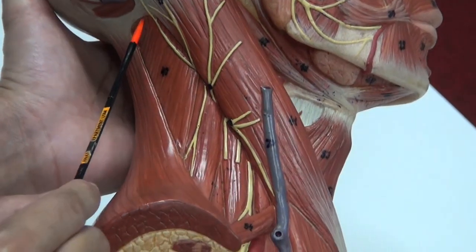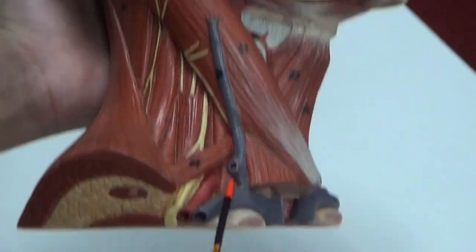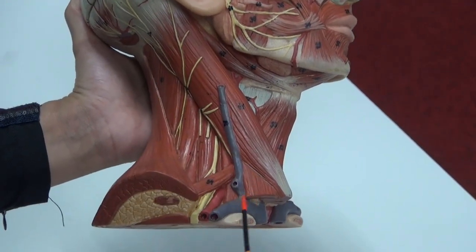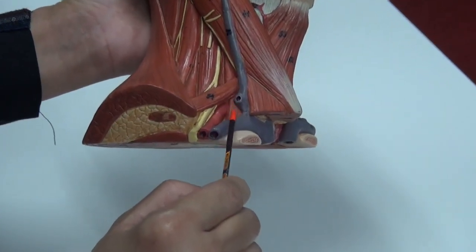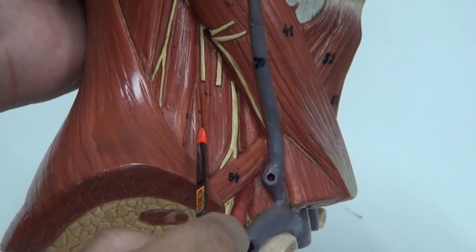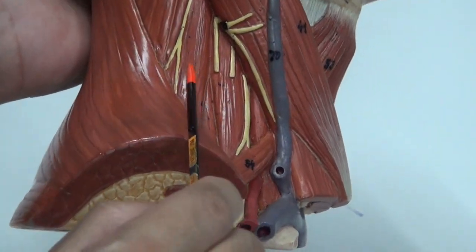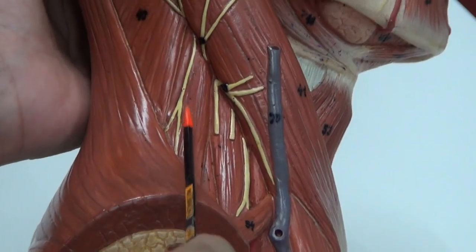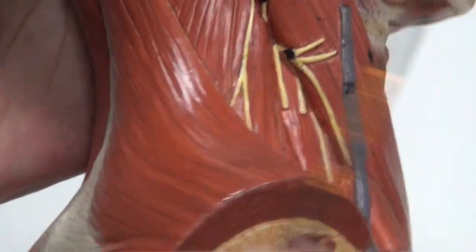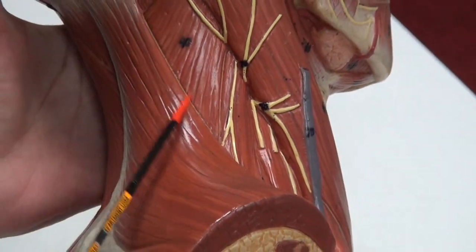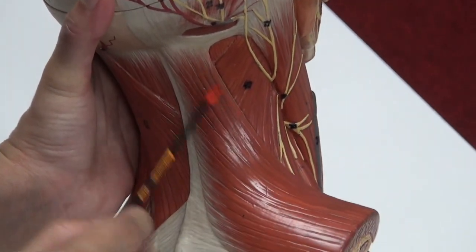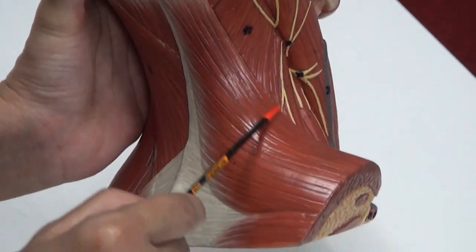Okay, you can see that the floor is formed by muscles. We are looking at the posterior triangle of the neck here, and the floor is formed by the anterior scalene muscle, middle scalene muscle, posterior scalene muscle (you can see only a small part of it here), and levator scapulae muscle. On the surface of the levator scapulae muscle here, there's a nerve. This is the spinal accessory nerve. And then posteriorly here is the splenius capitis. And this is the trapezius muscle that forms the boundary of the posterior triangle of the neck.